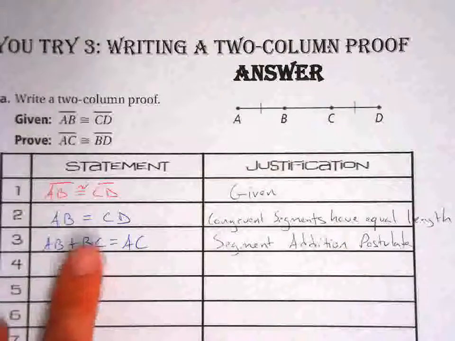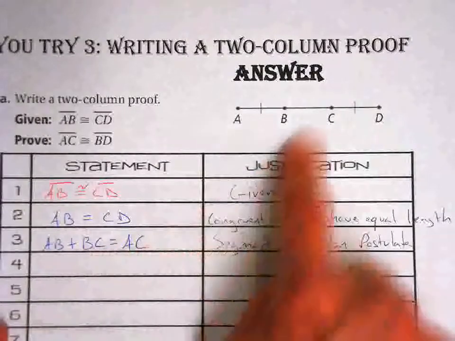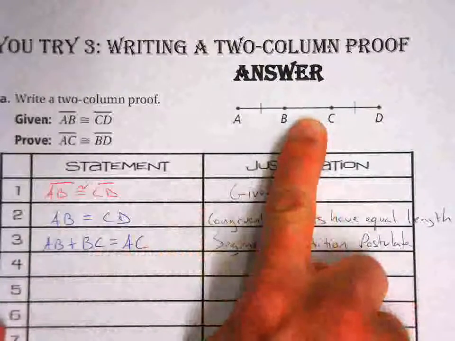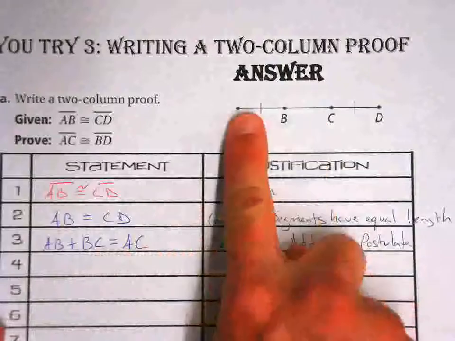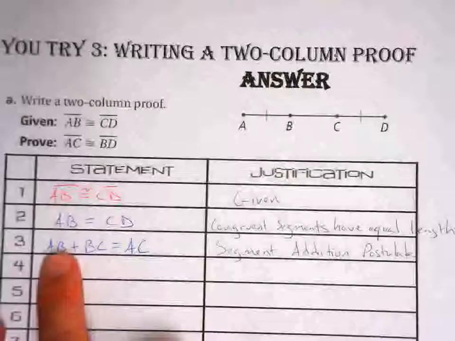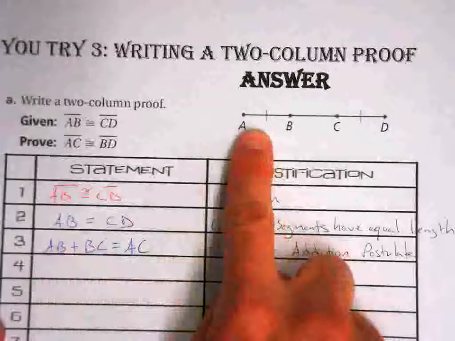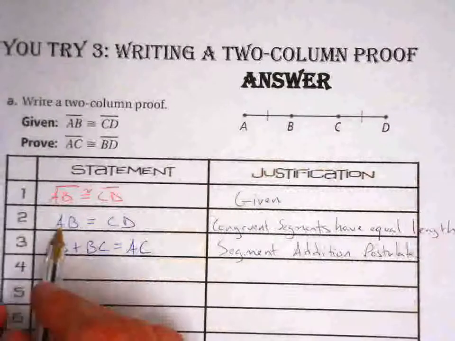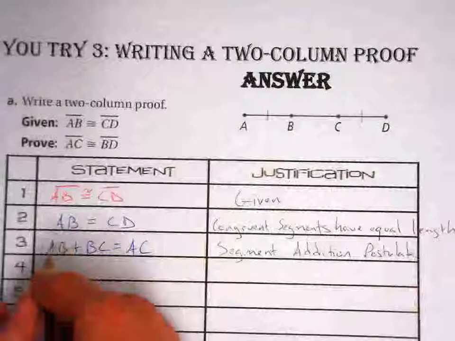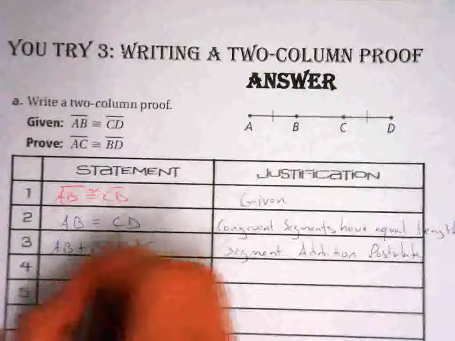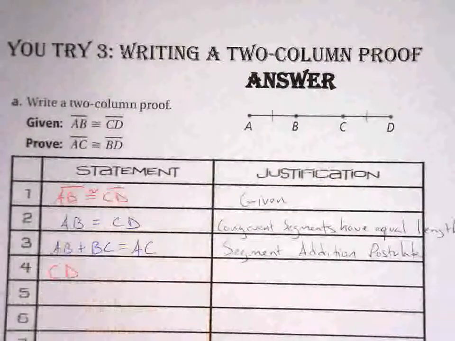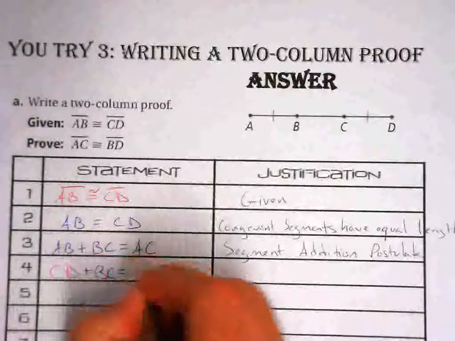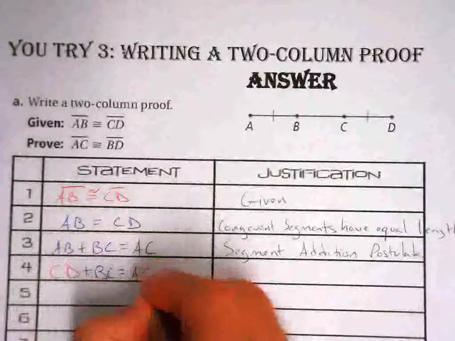So you know what I know about AB? AB and CD are the same because I have it here. So if I take this AB and switch it out and call that CD now, that's the only thing I've changed. So the measure of CD plus BC is equal to AC. Look at what stays the same. I'm trying to systematically move into this proof.